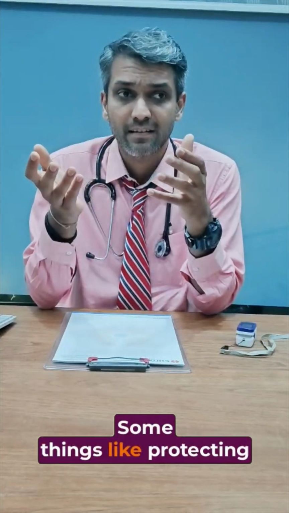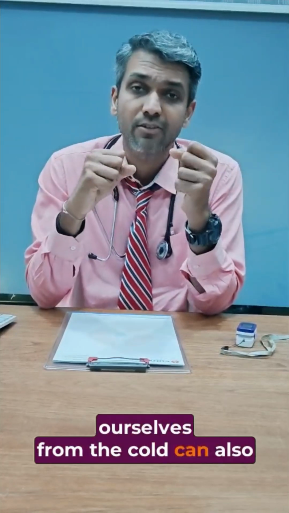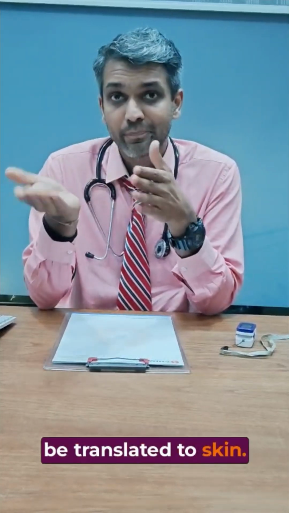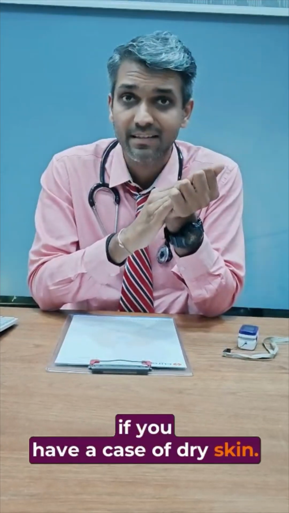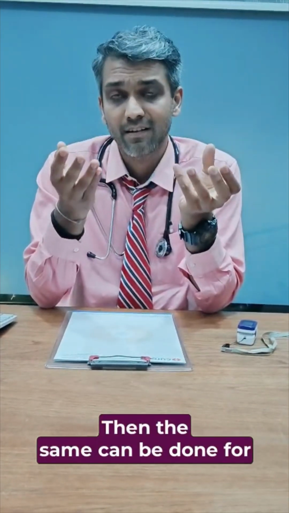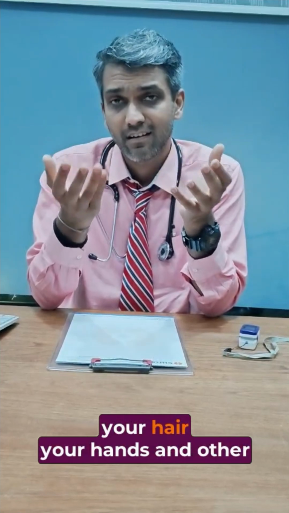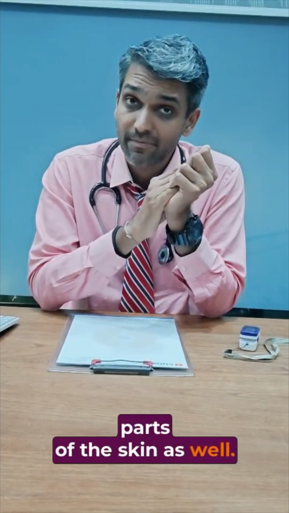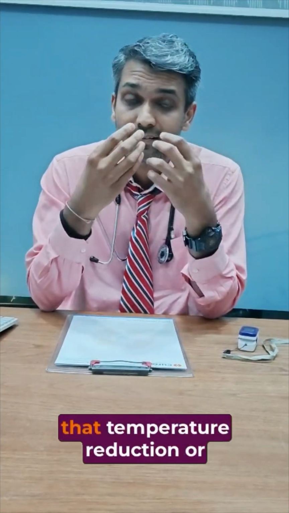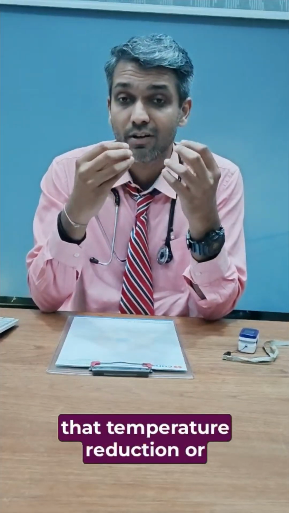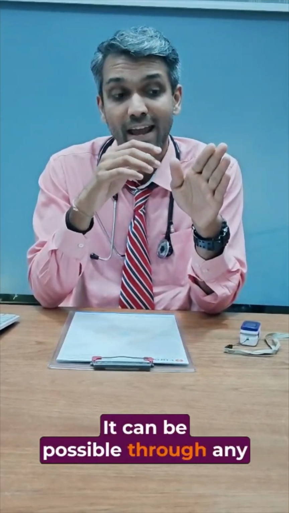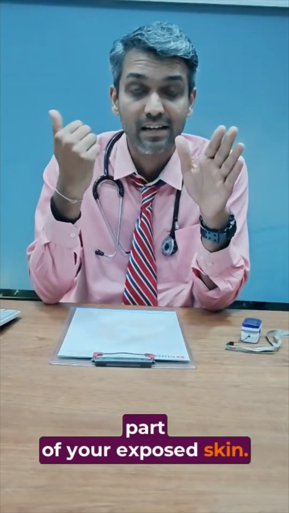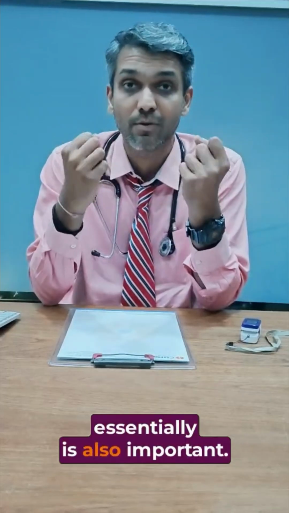Some things like protecting ourselves from the cold can also be translated to skin. So let's say some moisturizer or some cold cream if you have a case of dry skin. Then the same can be done for your hair, your hands, and other parts of the skin as well. Because as you would be aware, temperature reduction or heat loss is not necessarily through some specific part of your skin. It can be possible through any part of your exposed skin. So covering your skin essentially is also important.